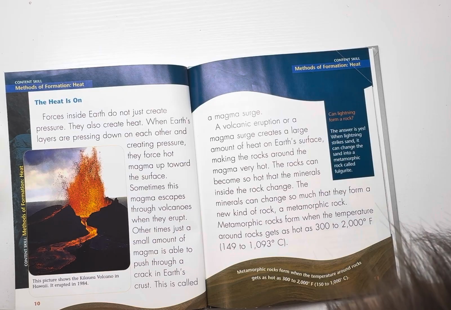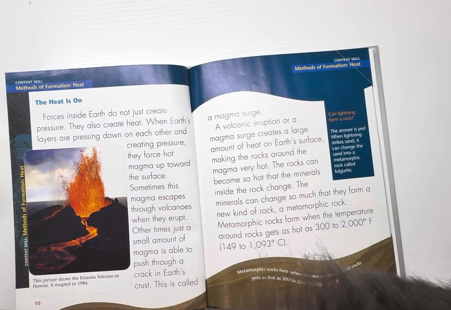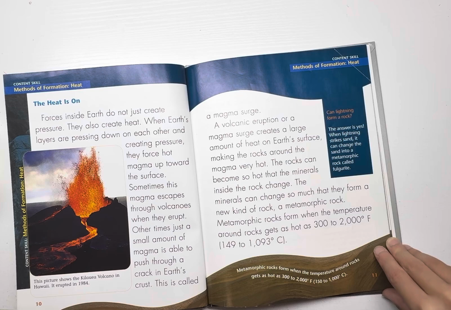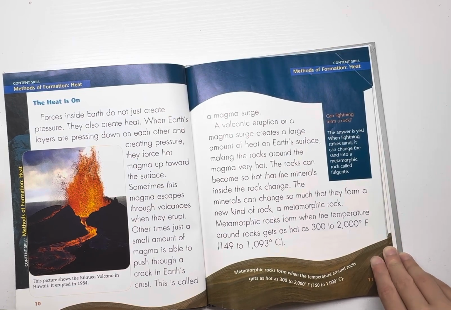Metamorphic rocks form when the temperature around rocks gets as hot as 300 to 2,000 degrees Fahrenheit, or 150 to 1,000 degrees Celsius.